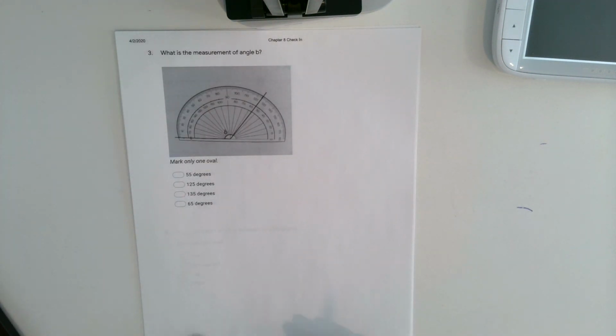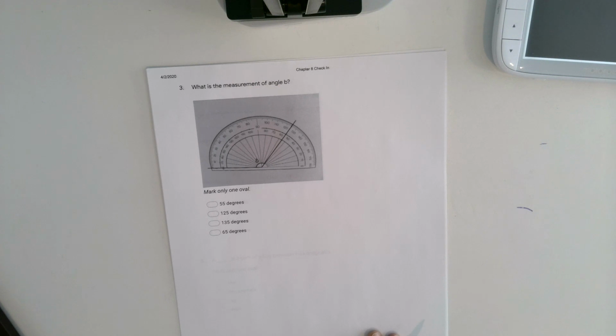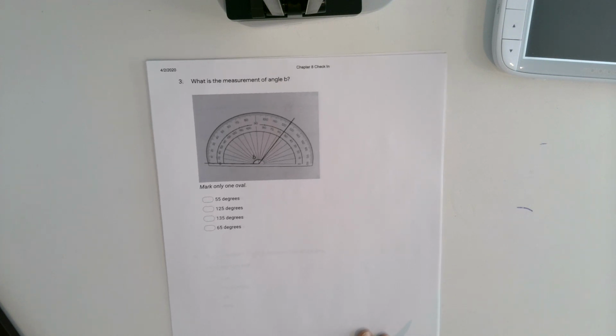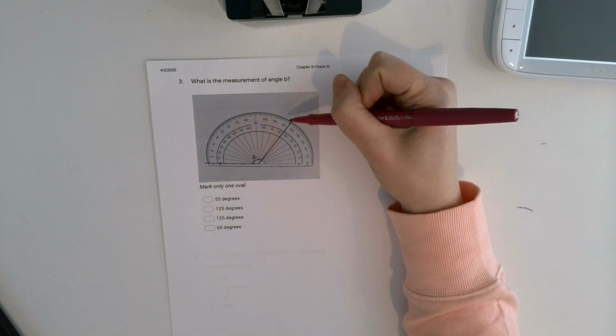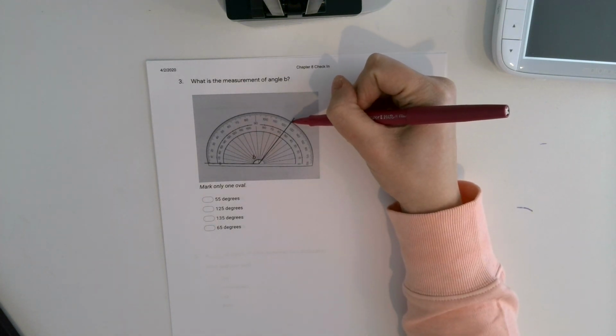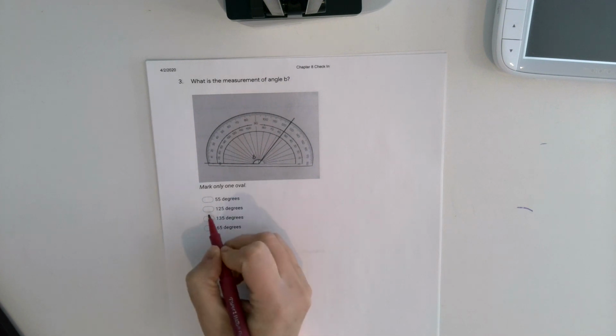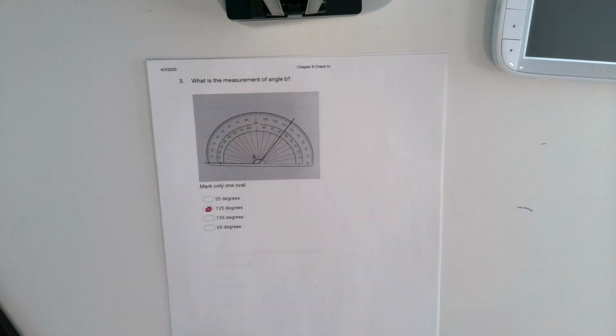Okay, here it says, what is the measurement of angle B? So right away I notice that this is an obtuse angle, which means my answer needs to be more than 90. I look and my line is directly between 120 and 130, so my answer is going to be 125 degrees.